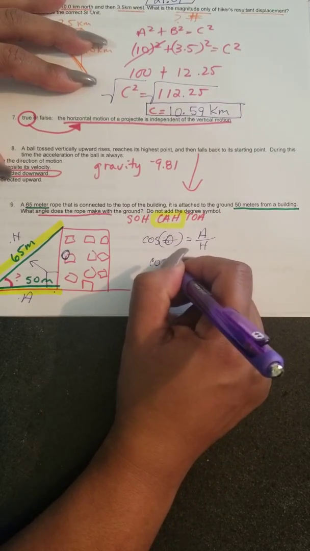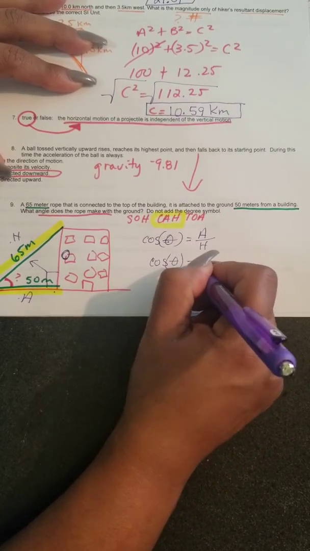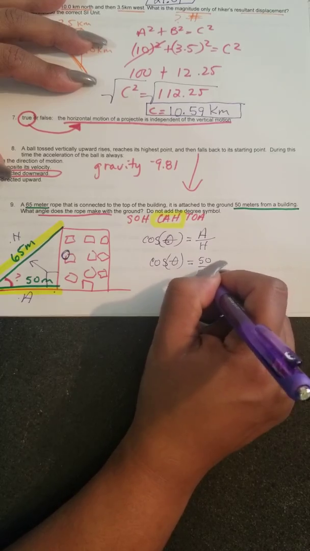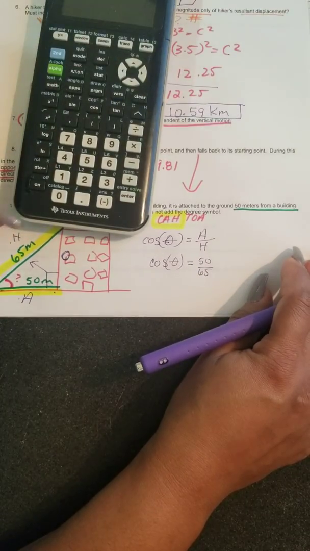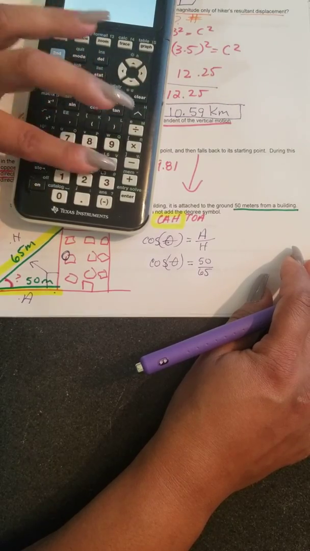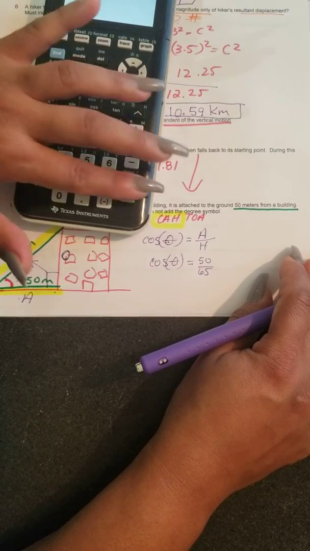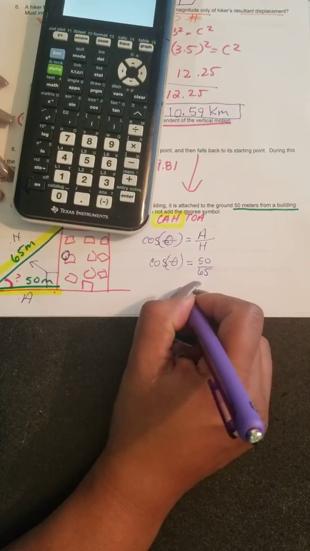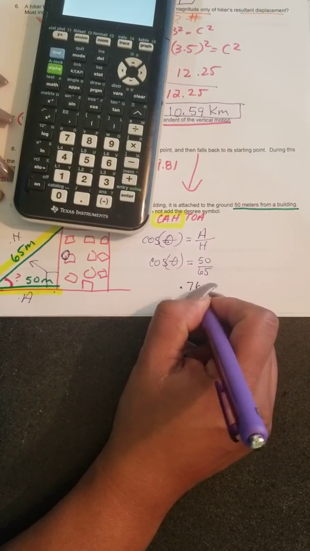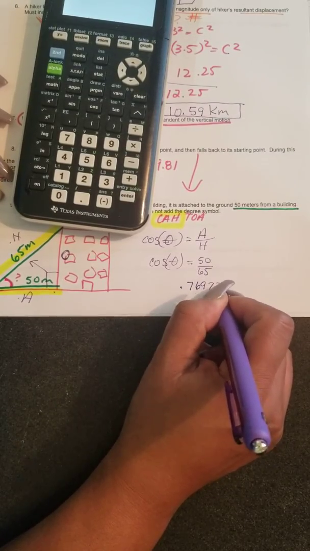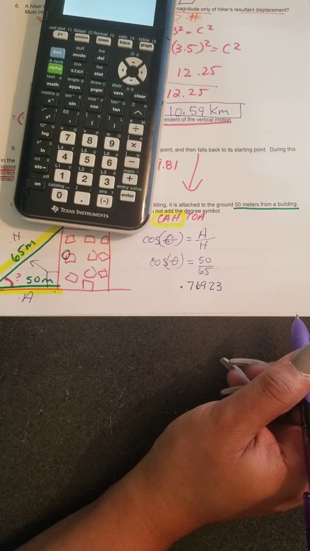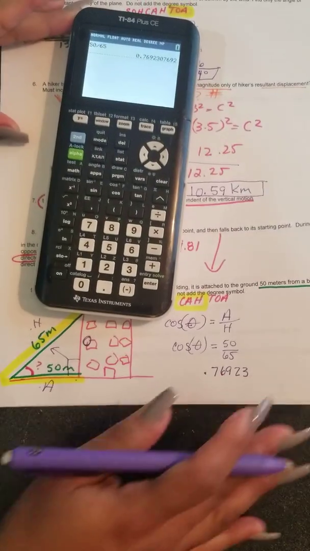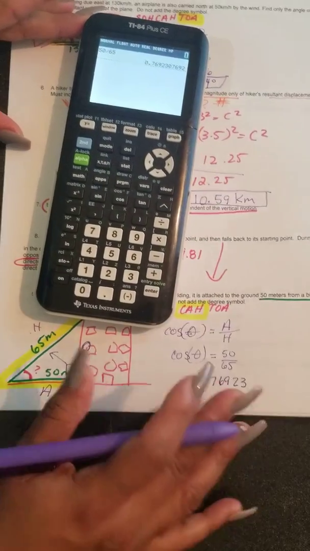The cosine of theta equals 50 over 65. Let's go ahead and do that. 50 over 65 is 0.76923.